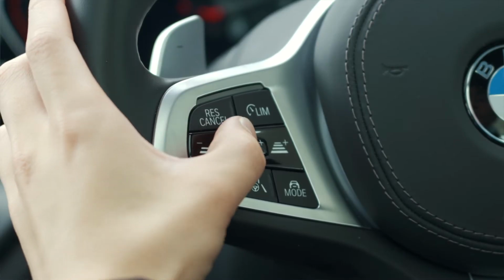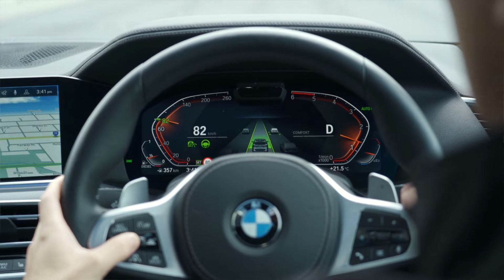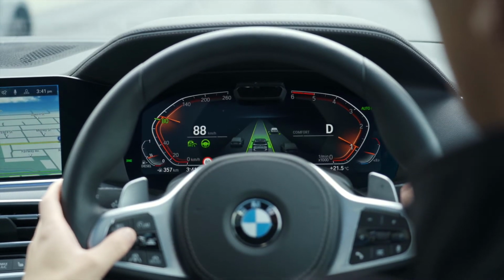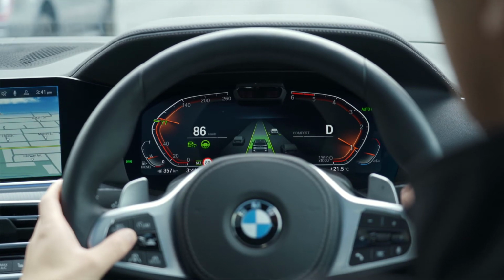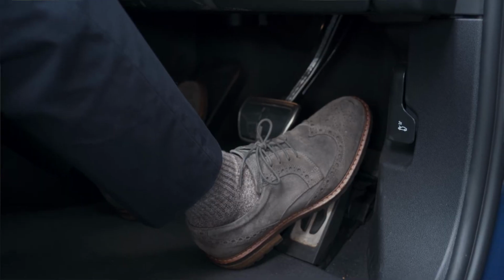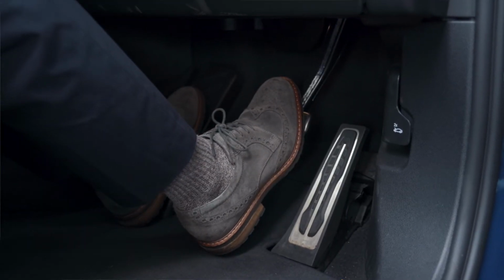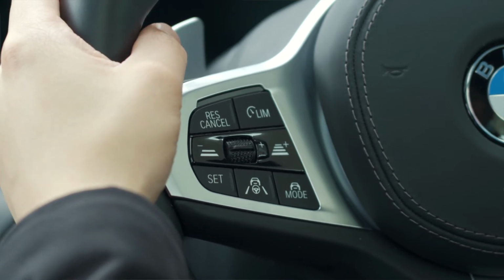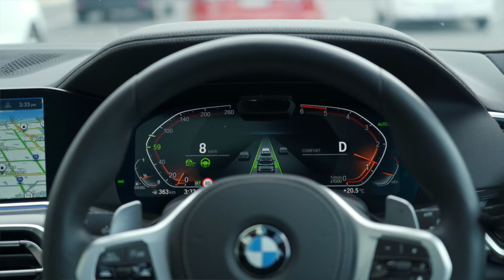You can also change the intended speed by pushing the switch in the middle here to increase or decrease the speed. To cancel the cruise control, you can press the cancel button on the steering wheel or simply press the brake. You can resume the adaptive cruise control again by pressing the resume button on the top left of the steering wheel.